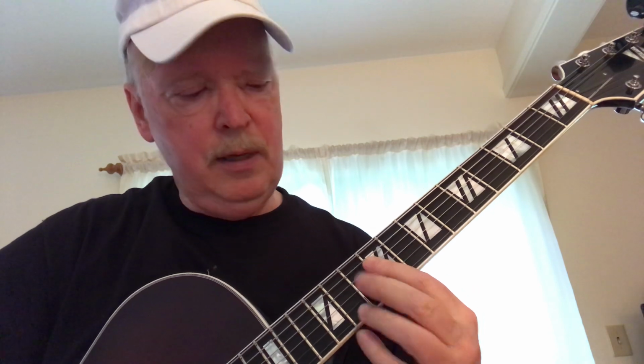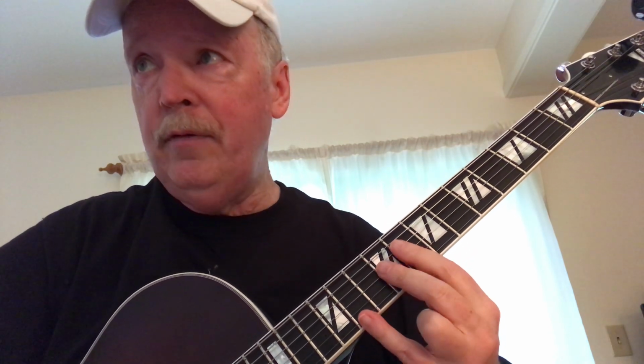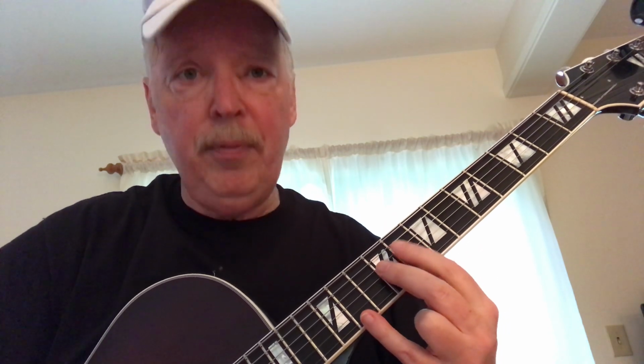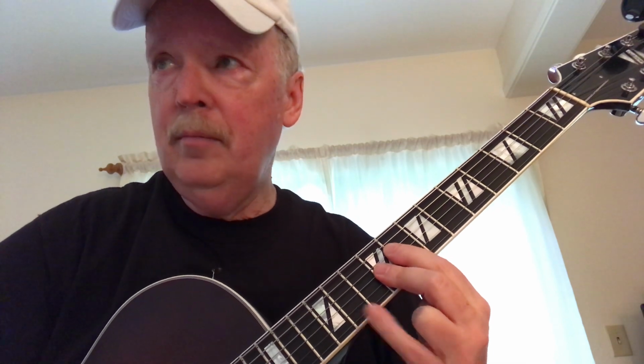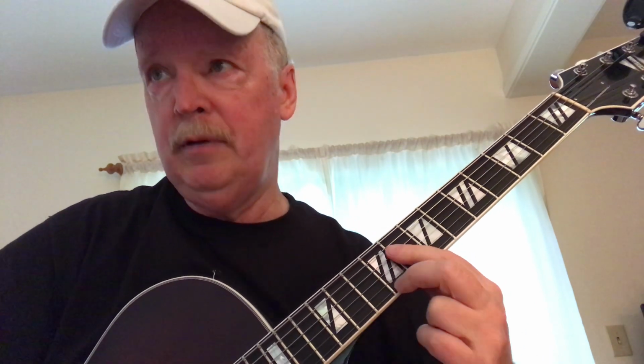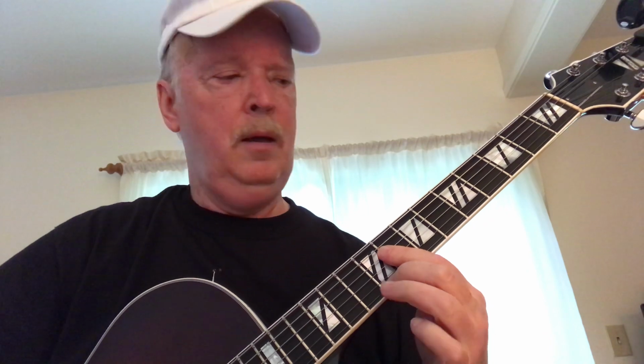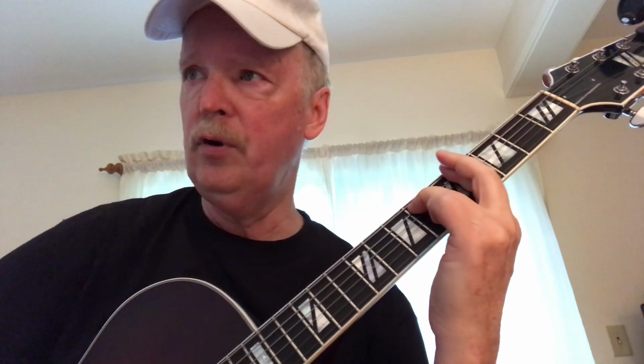Now we're going to go to this A minor 7 flat 5. I'm sorry, it's A sharp minor 7 flat 5, to a D sharp 7. Now, G sharp minor 7, only as far as the second string to catch the D sharp melody note. B on the 7th fret first string. Now the G sharp on the first string.